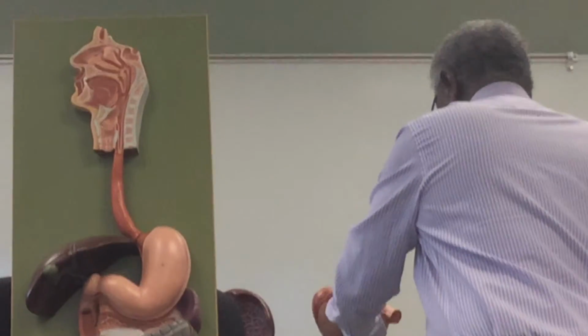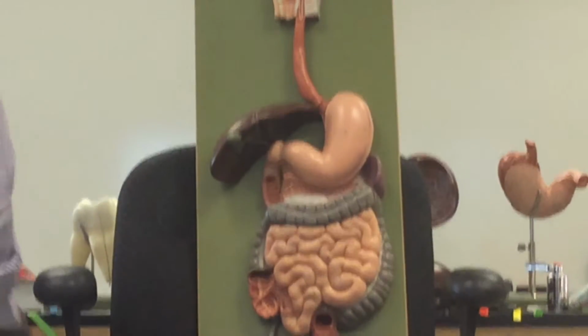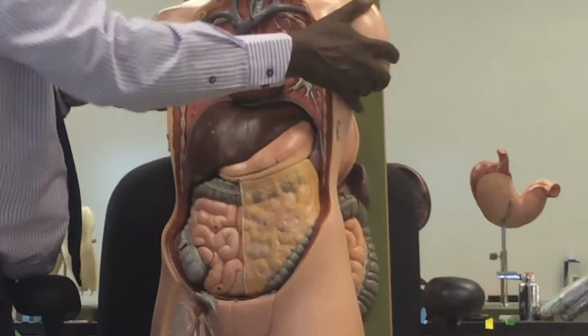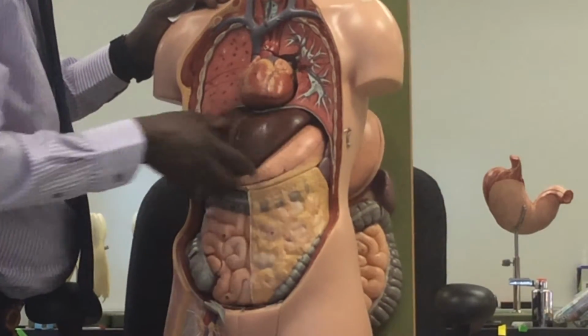Then the question is going to be name the membrane attached to it, and that name is greater omentum. But the greater omentum, unlike the lesser omentum, is also shown in this model right here. The lesser omentum is not anywhere in any model. Okay? Let me see if it is underneath here.